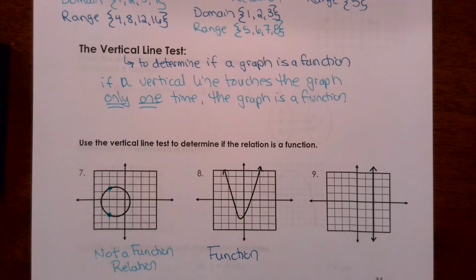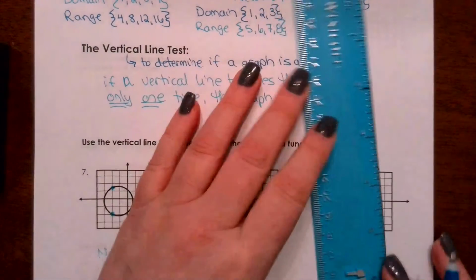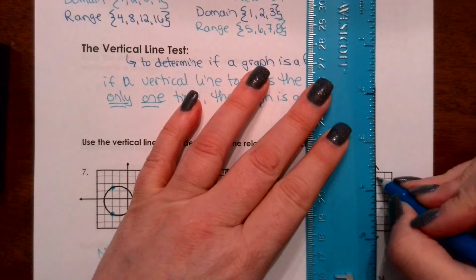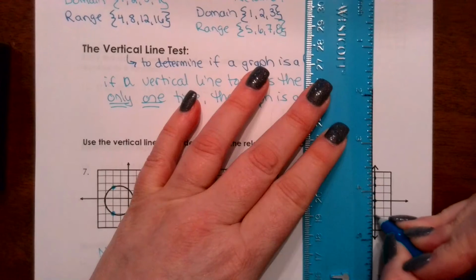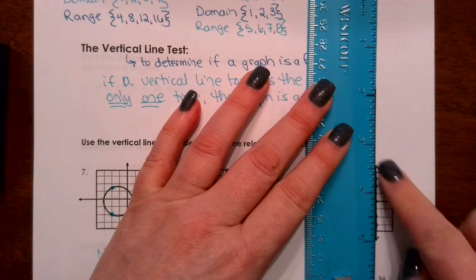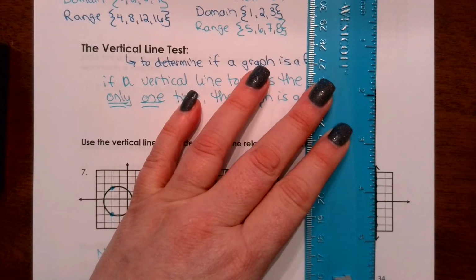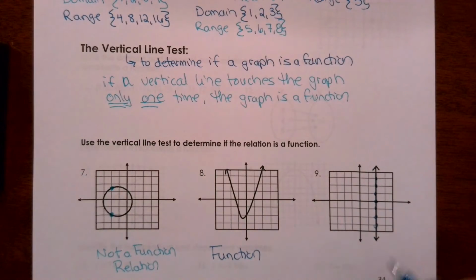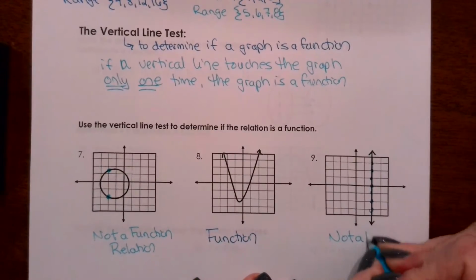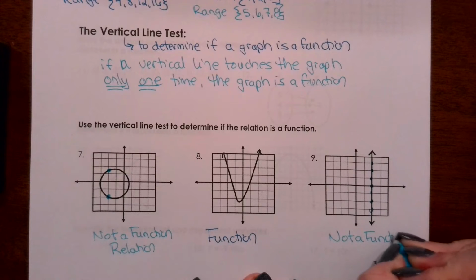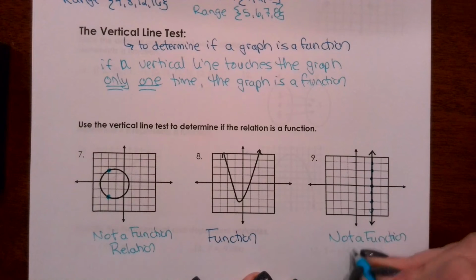And if I look at number 9, right here, this vertical line, well, there are infinite points on the same vertical line, right? So there are definitely more than one point. It's not only one. So vertical lines are not functions ever, because as vertical lines, they definitely fail the vertical line test.